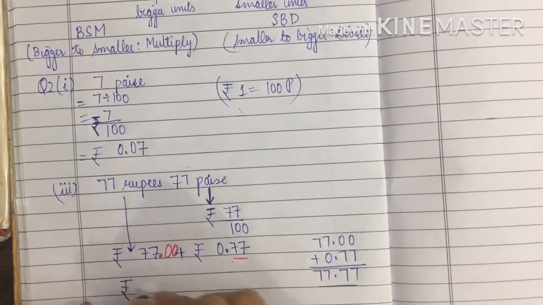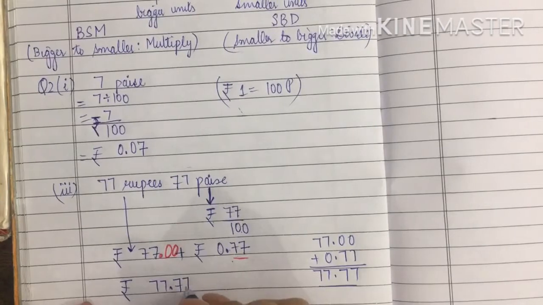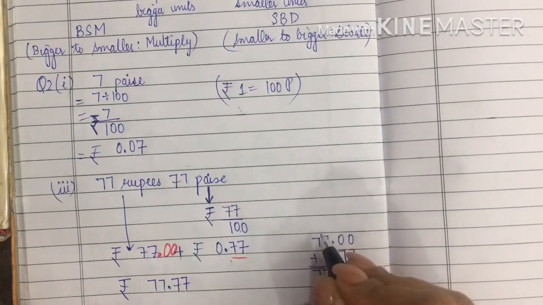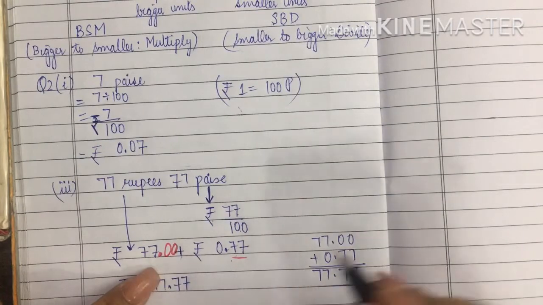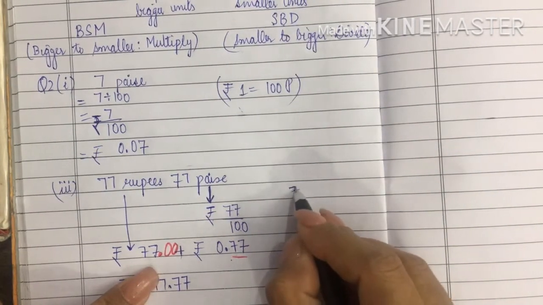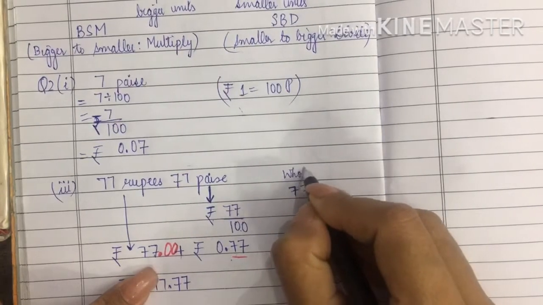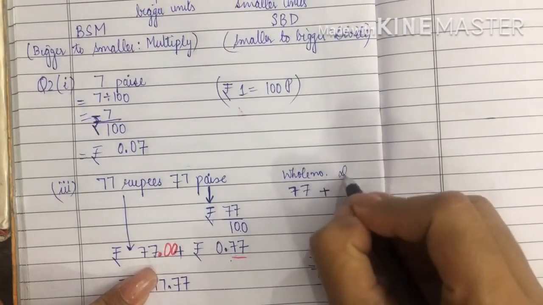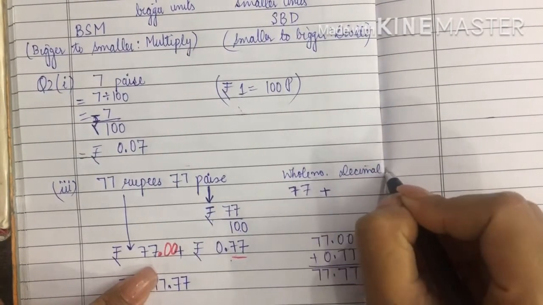So this is 77.77. Another way of doing it is, if you don't want to add this way, this can be done orally. Let me show you what happens if you want to add a whole number. Whole number means there is no point. I want to add it to a decimal number.